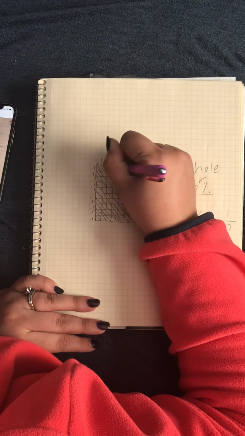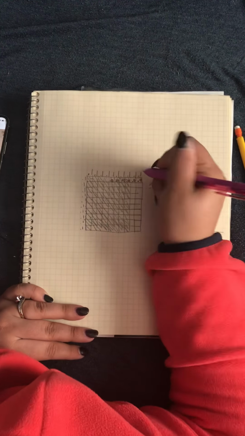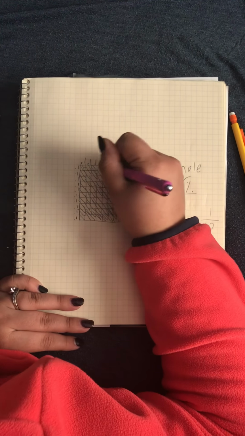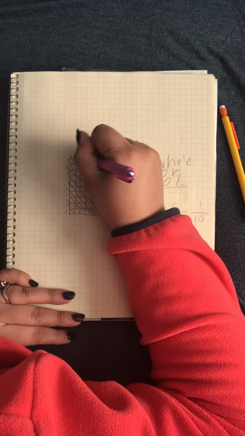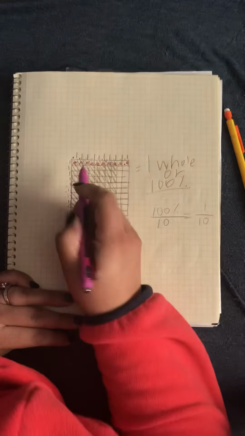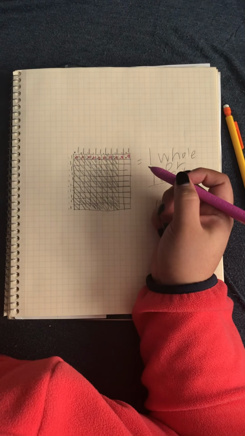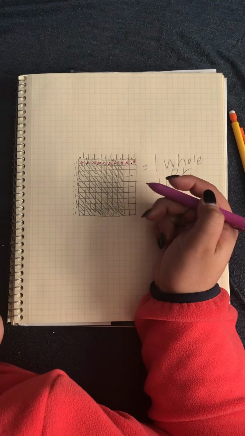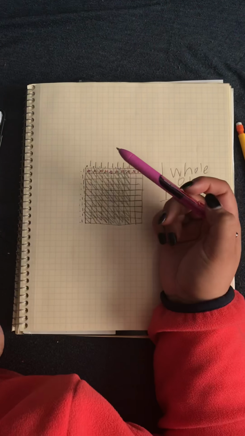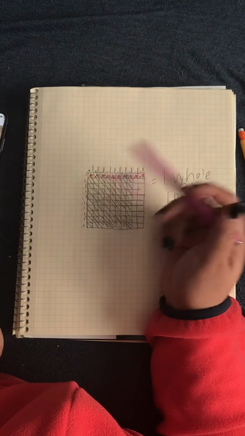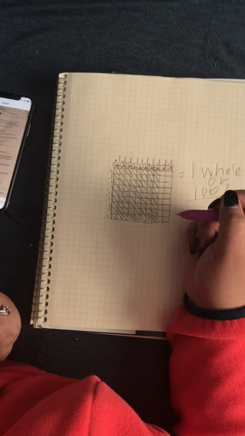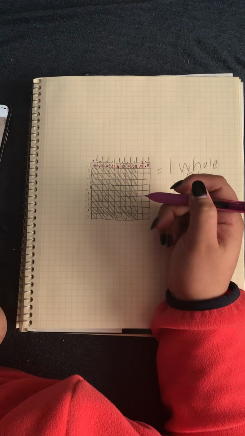0.01, that's the value. 0.01 plus 0.01 ten times equals 0.1. You need to know this because in part D it says that using a different color, so this is my pink color, I'm going to shade the rows that overlap the shaded columns to represent the distance to school that Charlene rides her bike. And this is going to be 0.7.